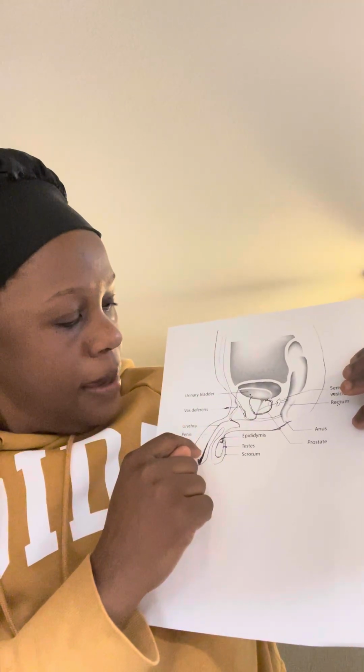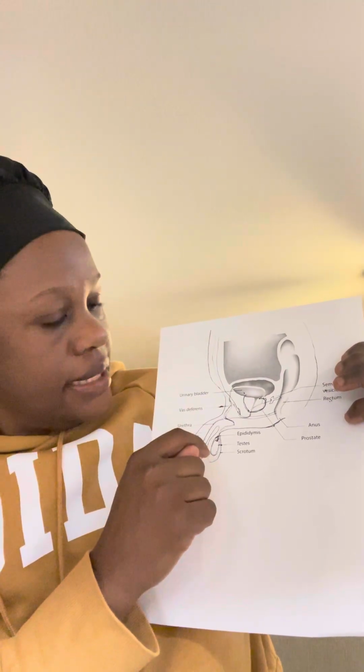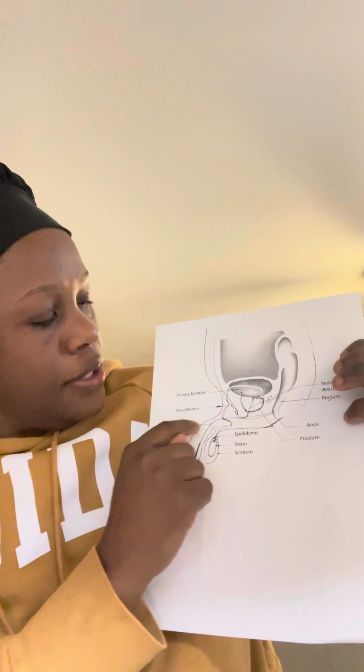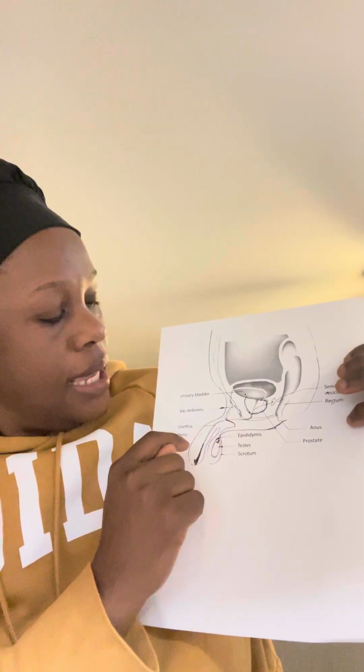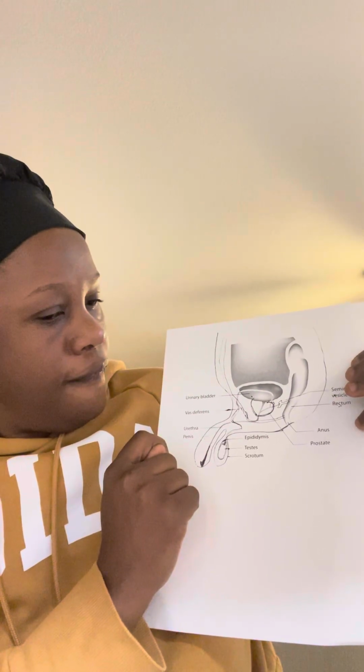And then we have the urethra, which carries the semen out through the penis. And then we have the penis, which is the organ of copulation. I think that's what we have for the male reproductive system. Thank you. And then the third question also talks about describing the female reproductive system.